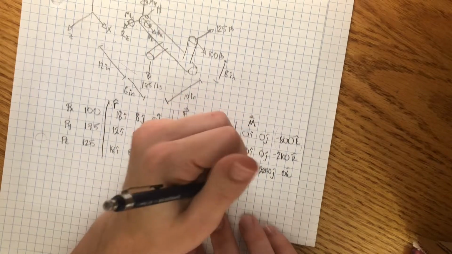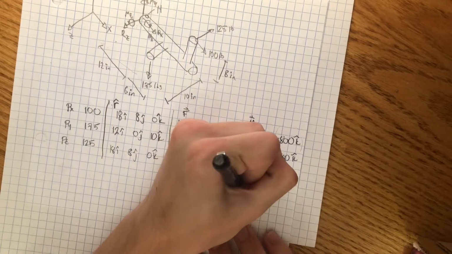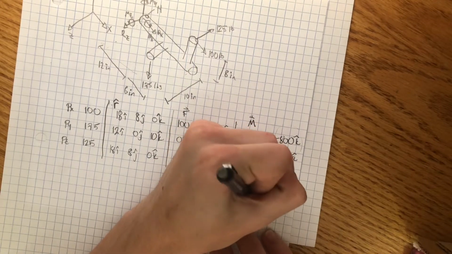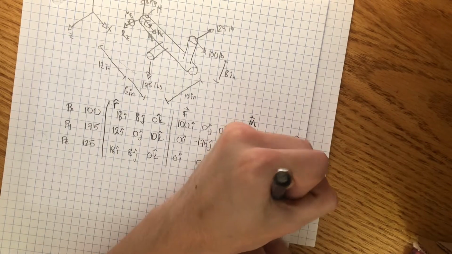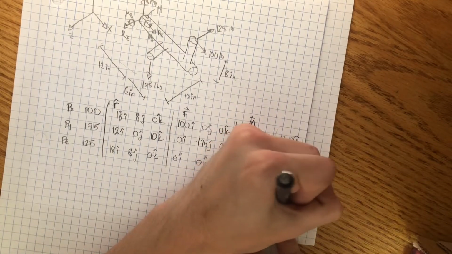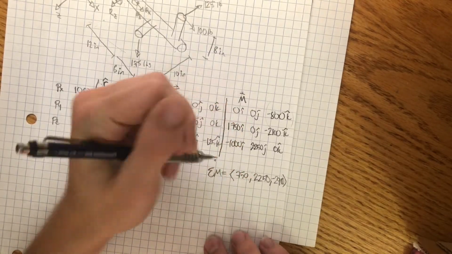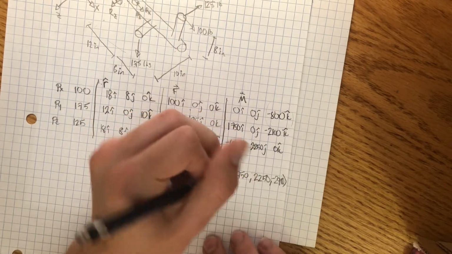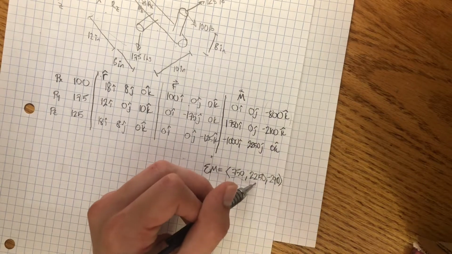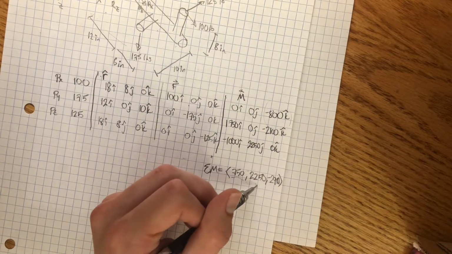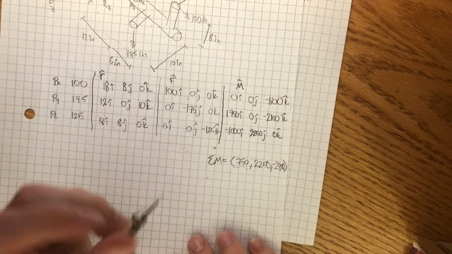So the total moment here that you get from all of these, by adding all of these up, you just add up the components here, you get moment equals 750, 2250, sorry, and negative 2900. And so that means that your moment about the x is 750 inch-pounds. Your moment about the y is 2,250 inch-pounds, and that z is negative 2,900 inch-pounds.